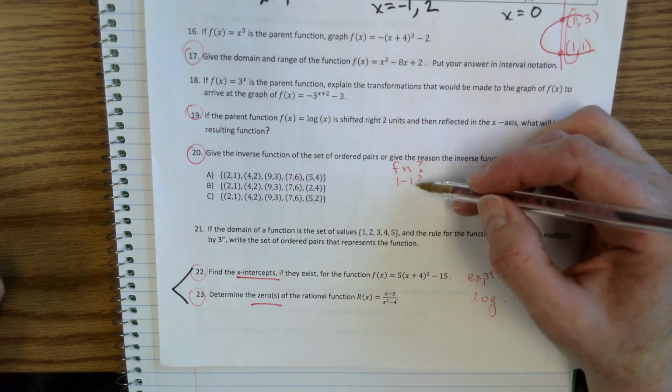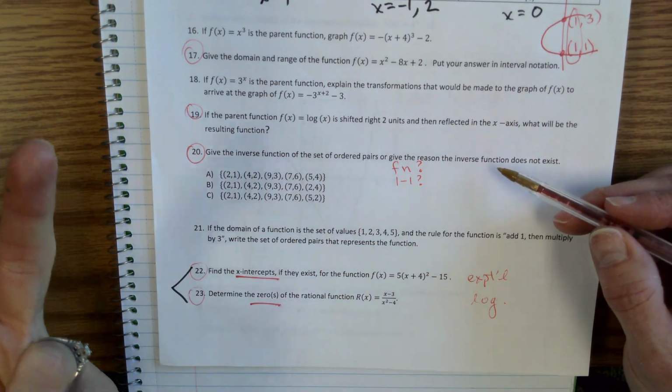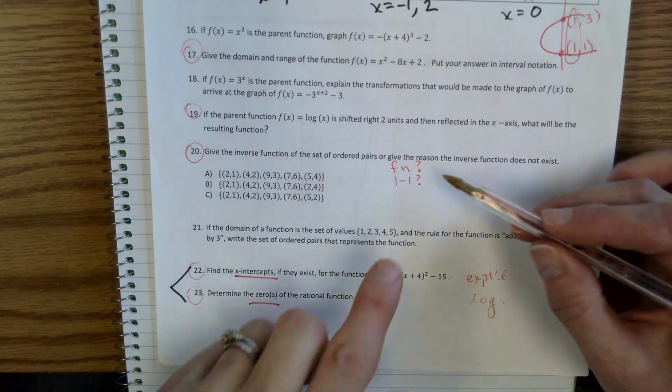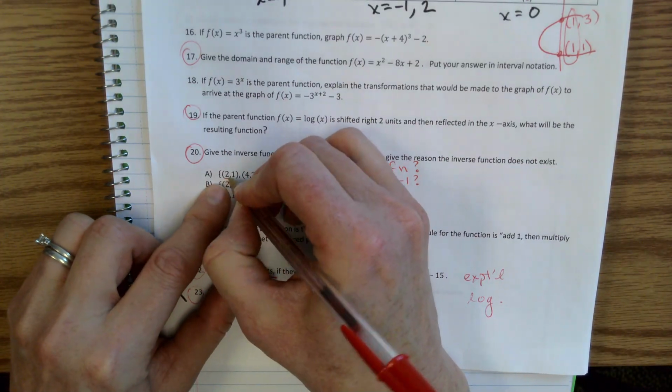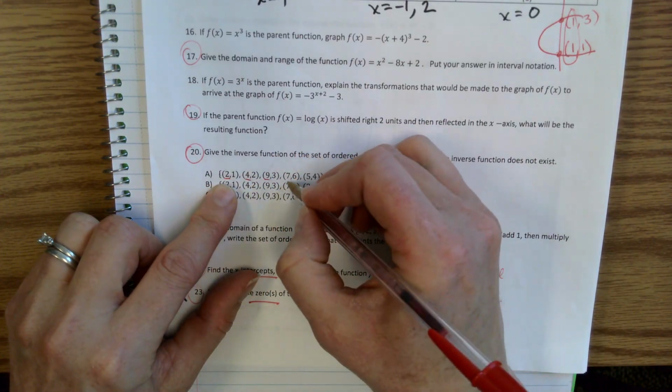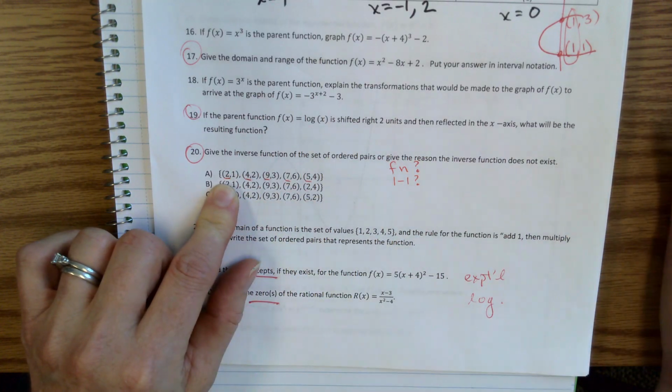If it's both of them, then we know the inverse exists. And the way you find an inverse is you just switch the coordinates. But we won't do that unless it satisfies both of the tests. So first we'll look at x coordinates. 2, 4, 9, 7, 5. Do any of them repeat? No. That means it's a function.